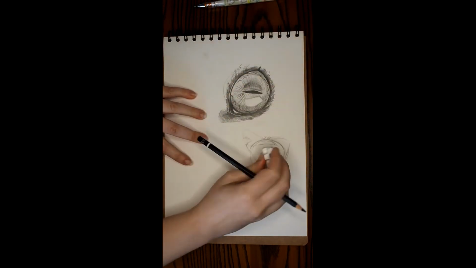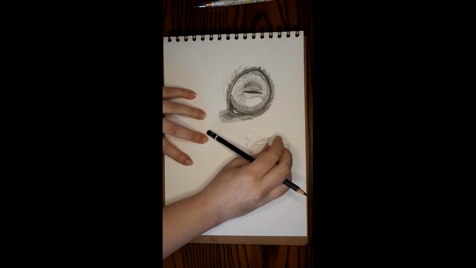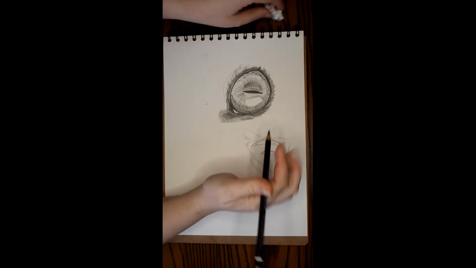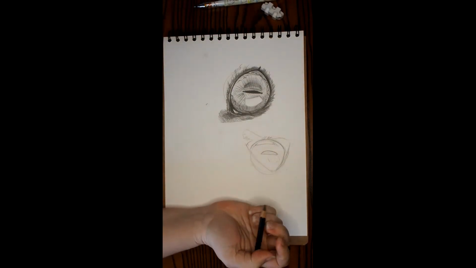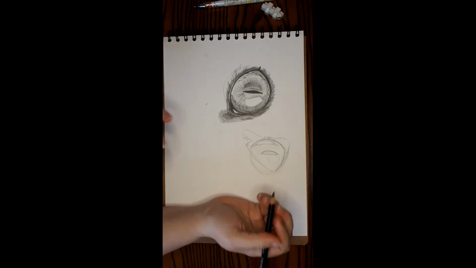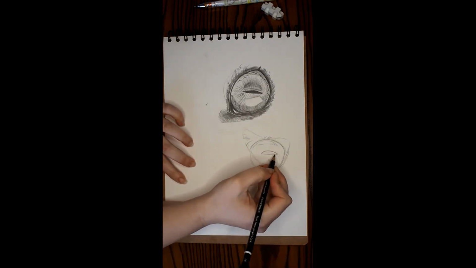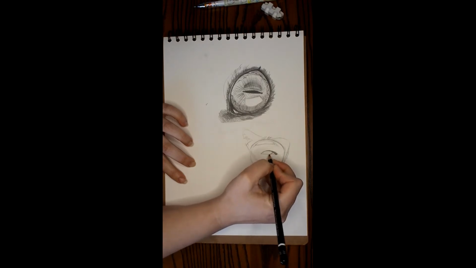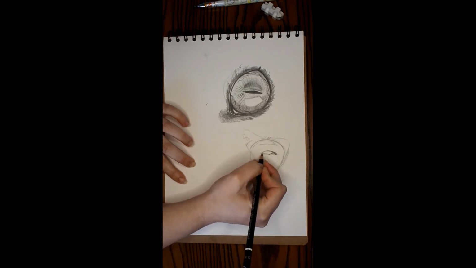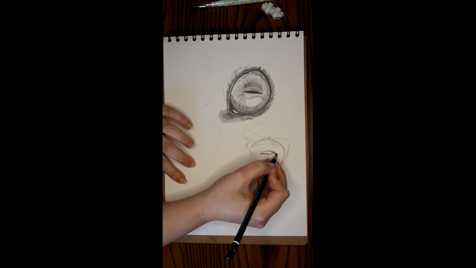I'm just going to bring that up a bit because actually, looking at my reference, this area is much lighter than this kind of area here. So I'm going to start applying my shade. I'm going to pop in the pupil, but I think this highlight kind of goes slightly over the pupil, so I'm not going to colour the whole thing. I'm just going to colour where I know there's pupil. A little curve here. So I'm constantly looking at my reference.